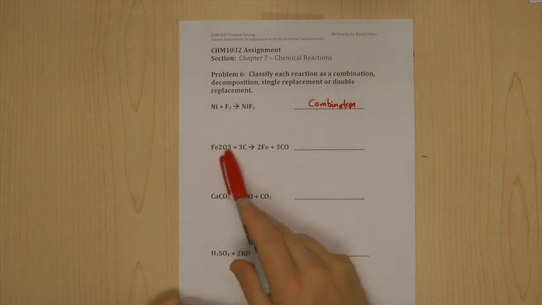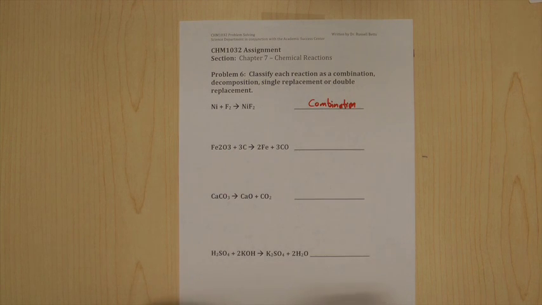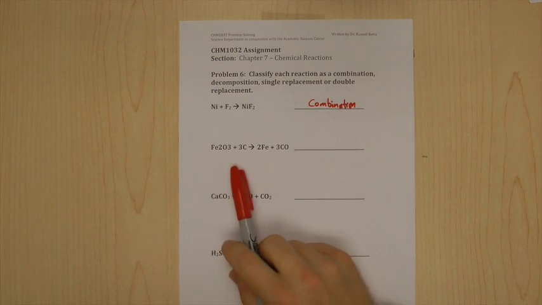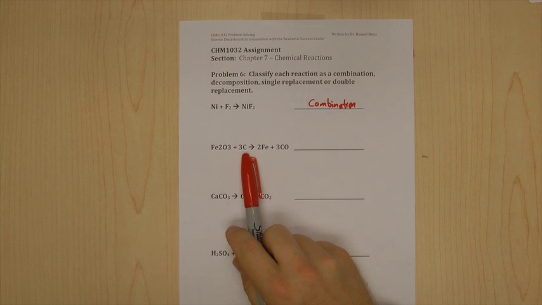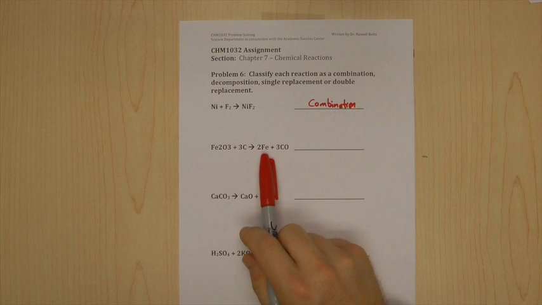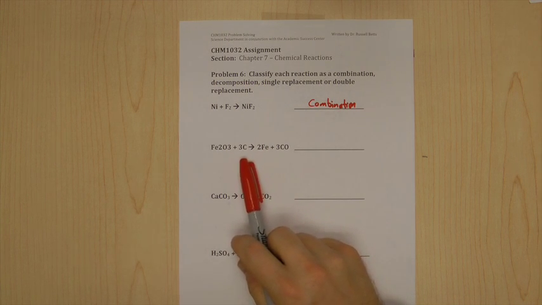All right, next one. Sorry about the 2 and the 3 not being subscripted there. That's a little bit of an error on my part. But this is a single replacement. Now let me show you how I came up with that. Here we have a carbon element all by himself on the left and an iron element all by himself on the right. Single replacement reactions do that.